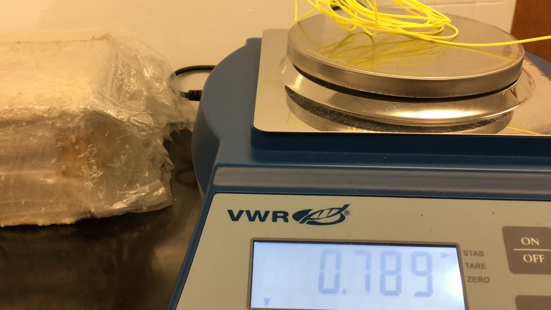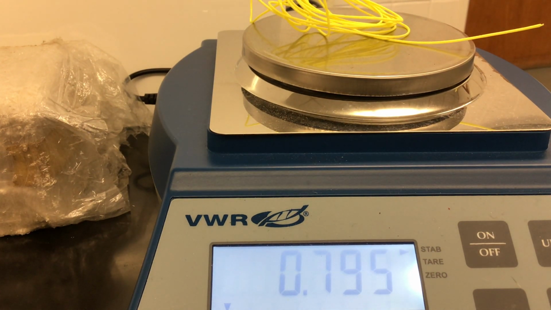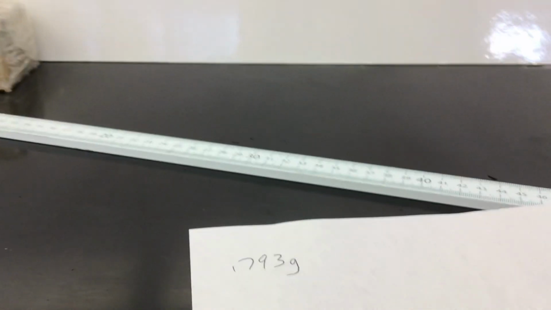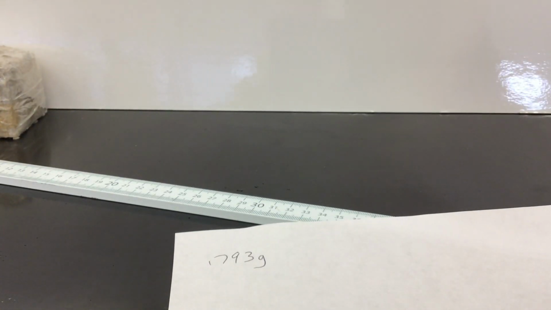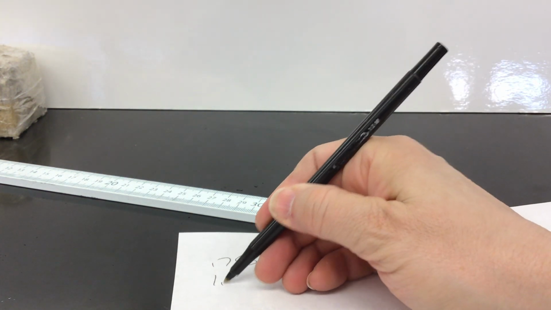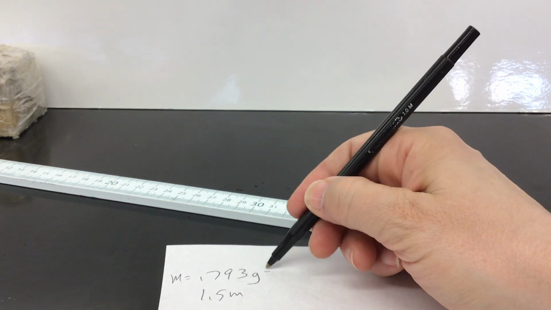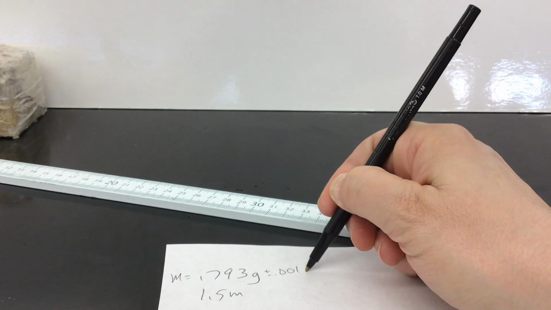All right, so we have the mass of the string, 0.793 grams. So let's figure out what the mass density is really quick. We got 0.793 grams, and remember what I said, how long it was? 1.5 meters. So the mass is 0.793 grams, plus or minus 0.001 grams.